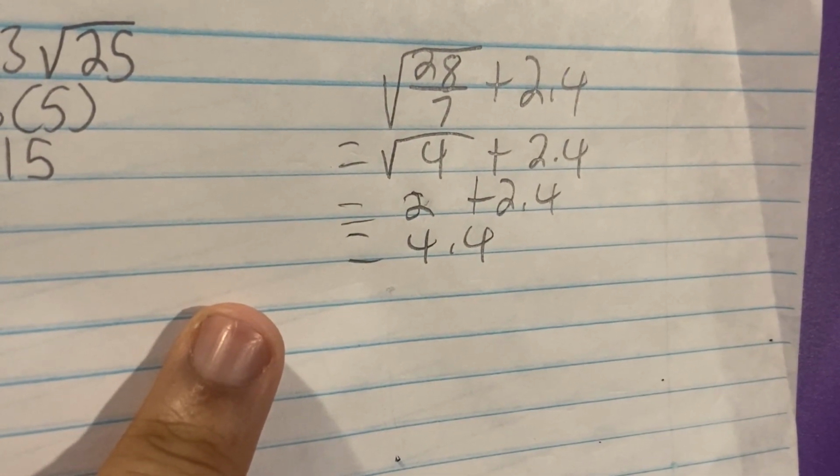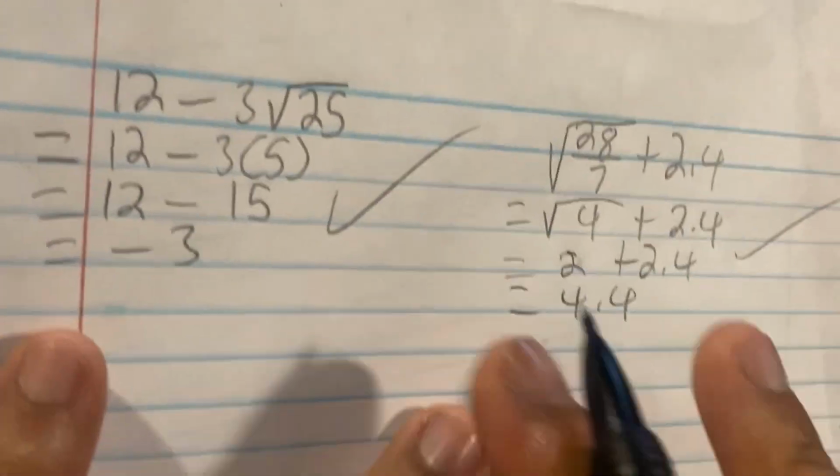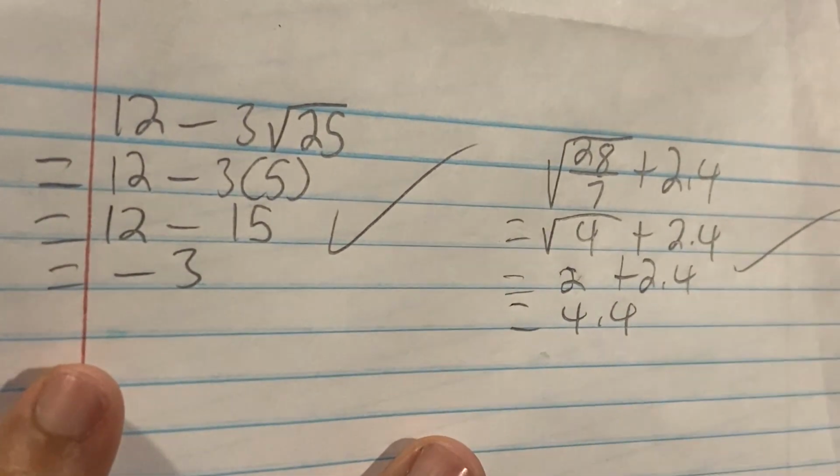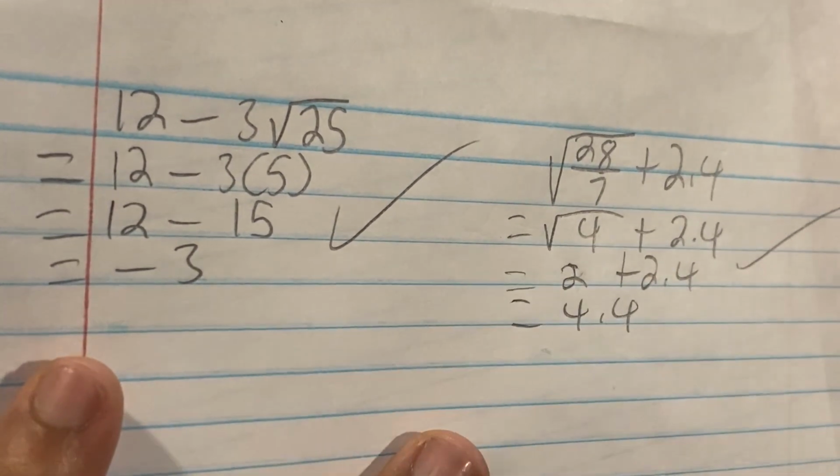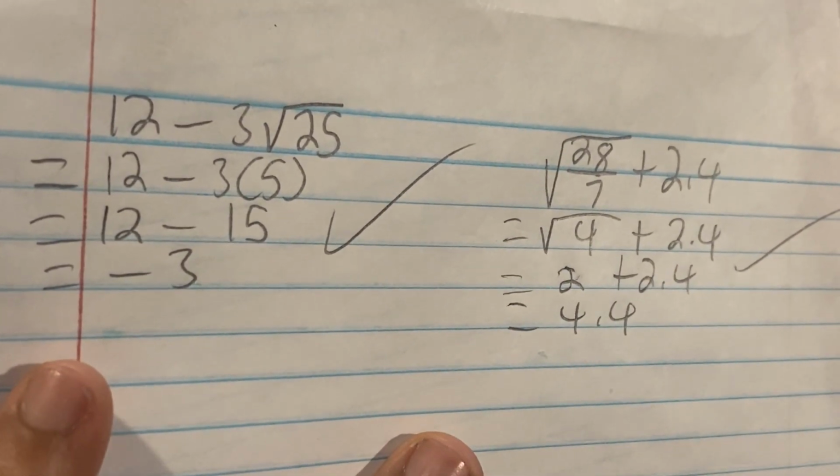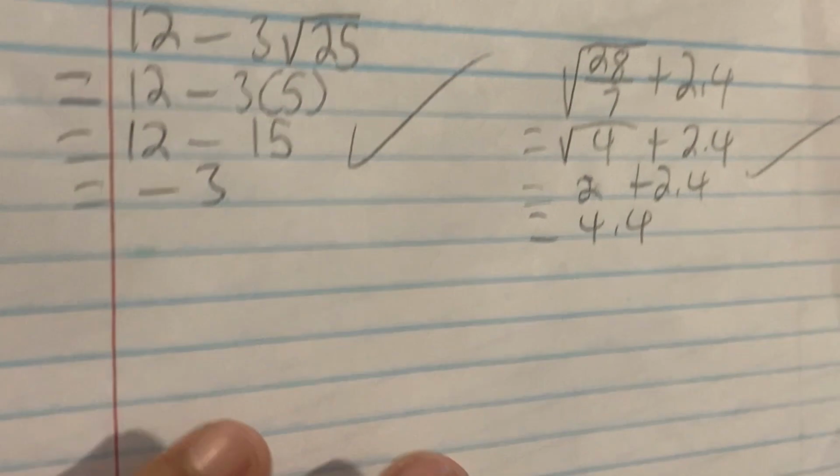So if you got both of these answers correct, just give yourself a nice check. If not, I want you to really watch the video over. I say this all the time, but I really want you to watch the video over and see exactly what you might have gotten wrong, see how the teacher got it right. Okay, so let's go on to our very last example.